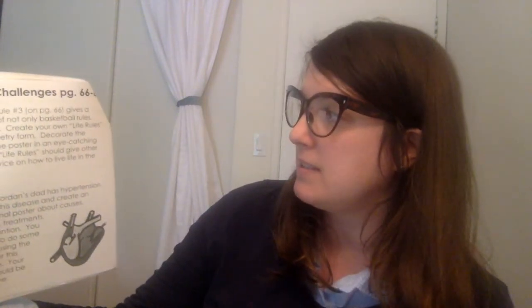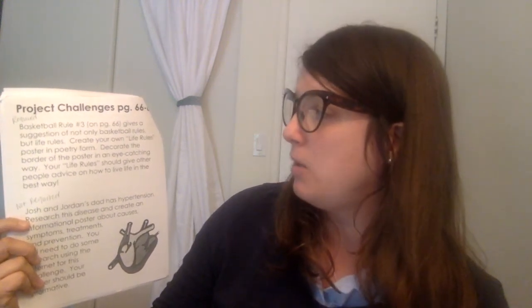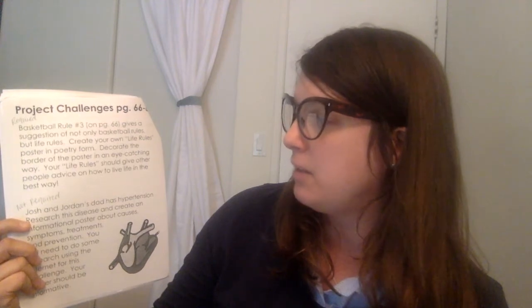The last thing you're going to do today is you're going to use that same rule, basketball rule number 3, but you're going to use it to complete what's called, in this packet, a project challenge. So you do not need to do what's on the bottom down here, which is an informational poster about heart disease. We are skipping that. But on the top, the instructions today say that basketball rule number 3 gives a suggestion not only of basketball rules, but of life rules. So I want you then to create your own life rules poster in poetry form. Decorate the border in an eye-catching way. Your life rules should give other people advice on how to live life in the best way.